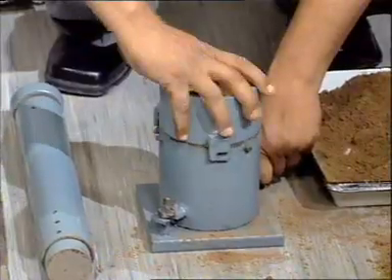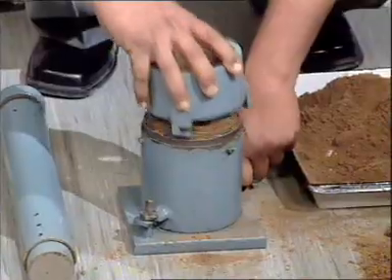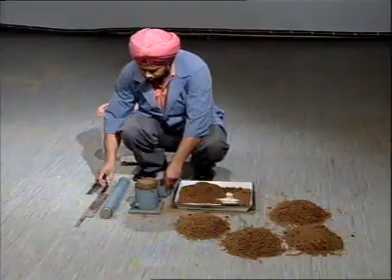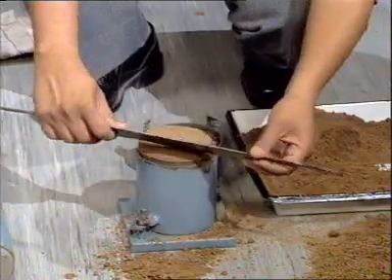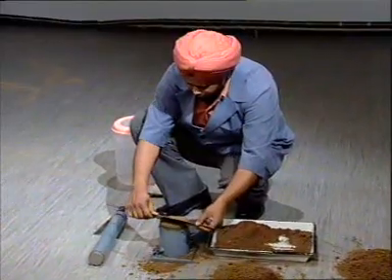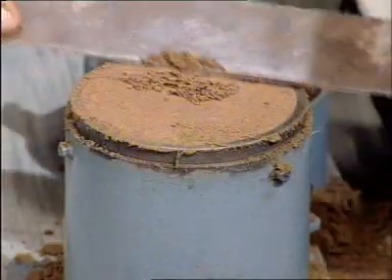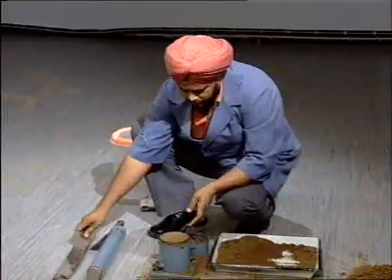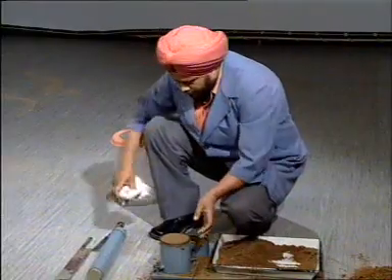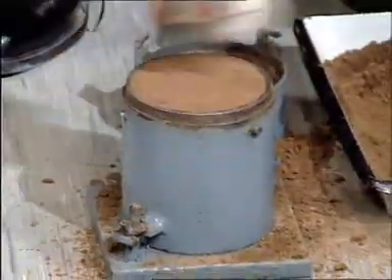Now remove the collar. Trim off the excess soil projecting above the mold using a straight edge. Clean the base plate and the mold from outside.